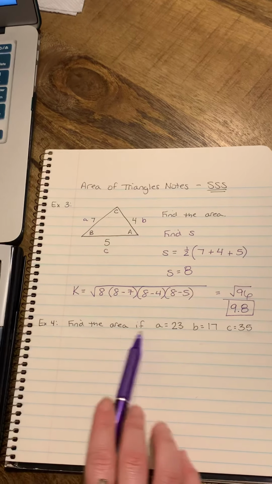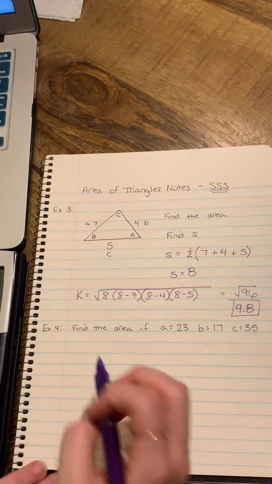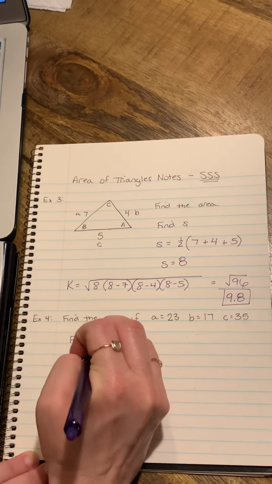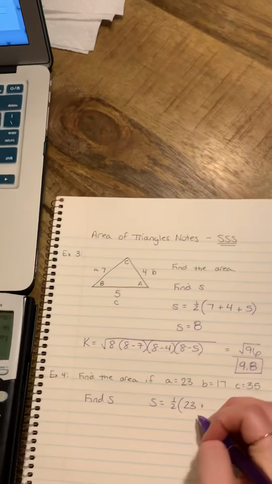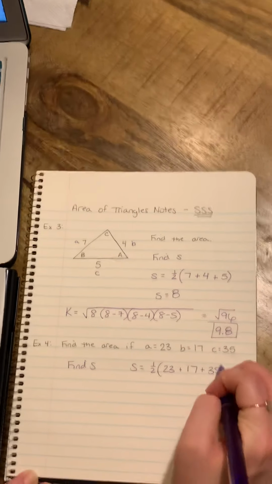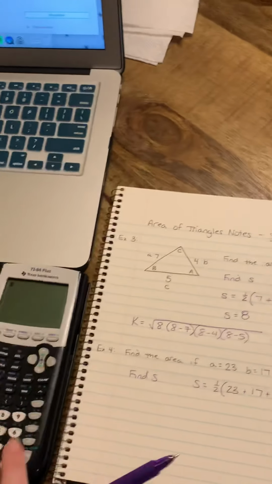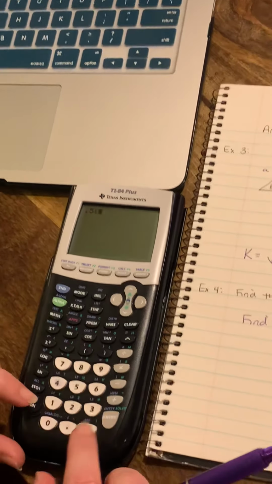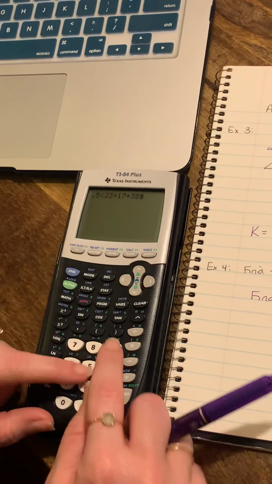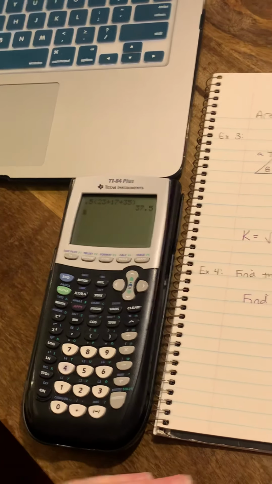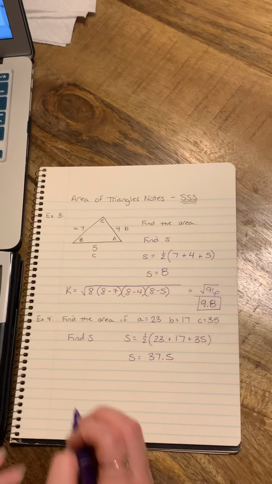Problem number 4, find the area. This time we don't have a triangle, we just have the three sides, which is fine. So we'll first start by finding S. You'll get S equals 1/2, 23 plus 17 plus 35, my three sides. And then in your calculator, 0.5 times, start the parentheses, 23 plus 17 plus 35. That gets me 37.5. And it's okay that it's a decimal, we're gonna plug it in the same exact way.